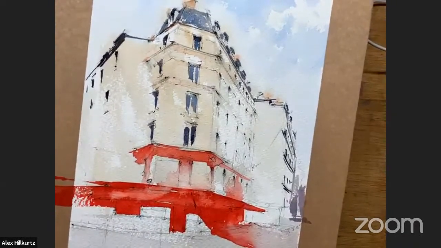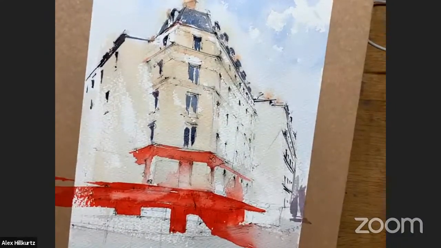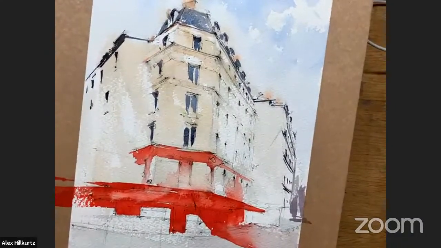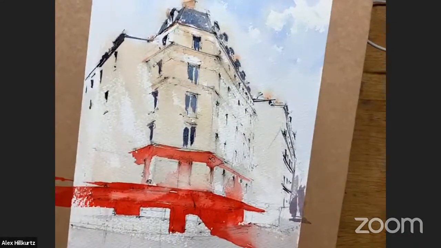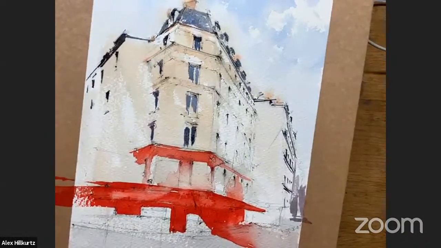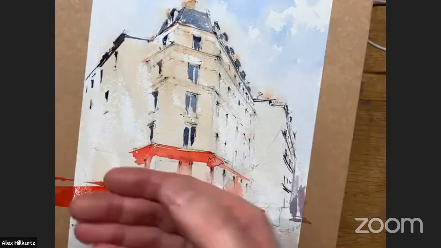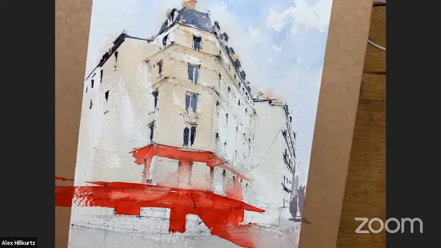I'm gonna mix up, yeah, this feels pretty good. Again, I'm just mixing up my ultramarine and my burnt sienna to make a gray. It's a little cooler. I want it nice and dark. And we're just going to go for it.